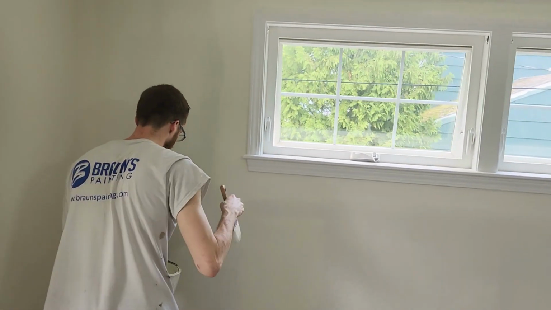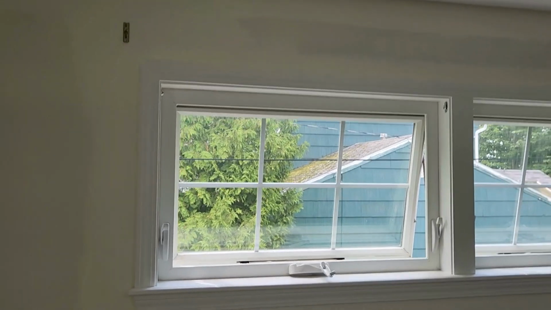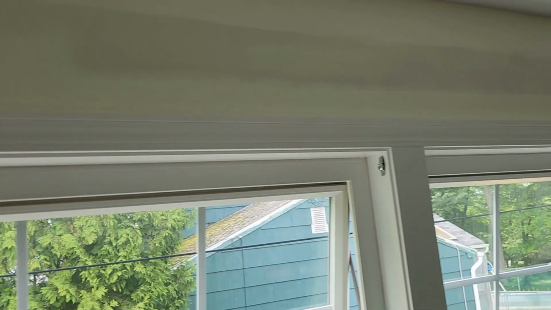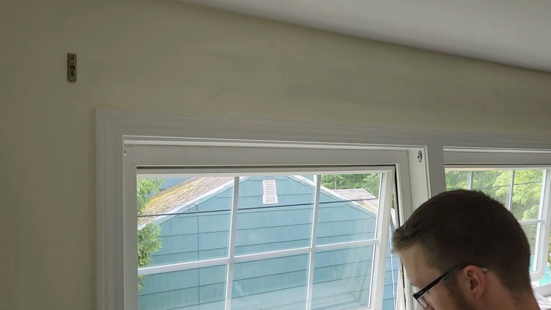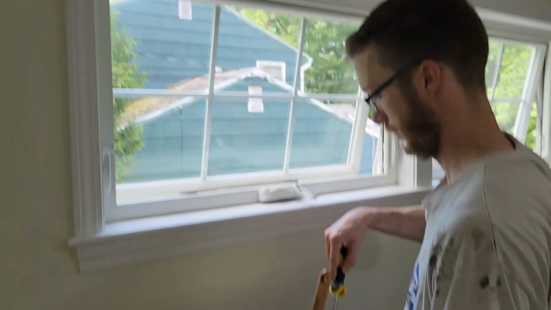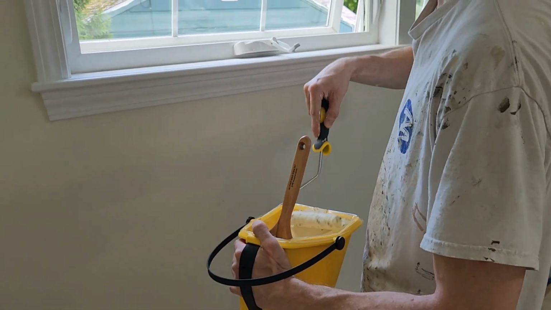Colin is working away, cutting in this window and this wall. You can see on this one, we just cut in the ceiling line and above the window casing. And now we're gonna fill in this gap with the micro roller, the 4-inch whiz roller. Colin's gonna roll out the top of this window with the 4-inch whiz roller.